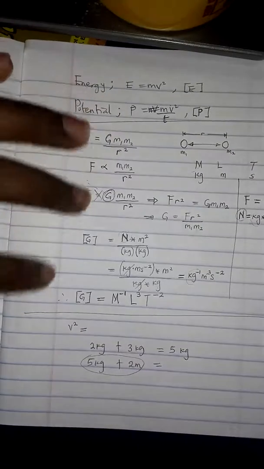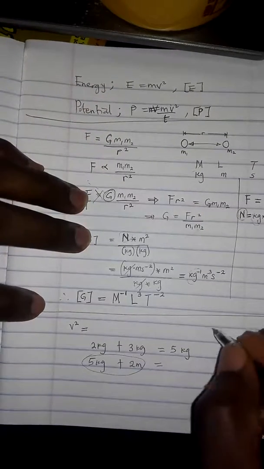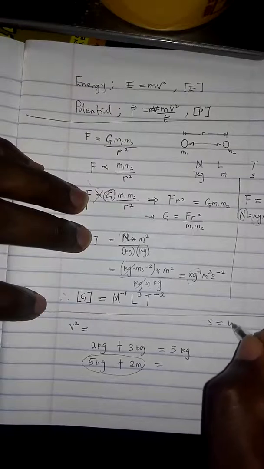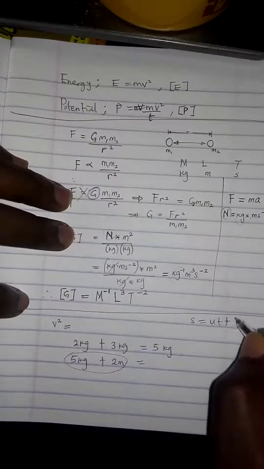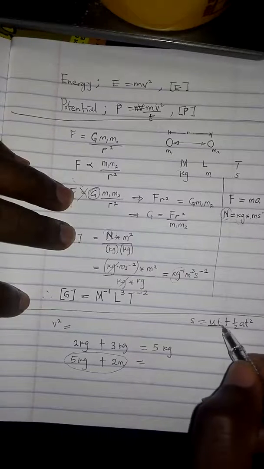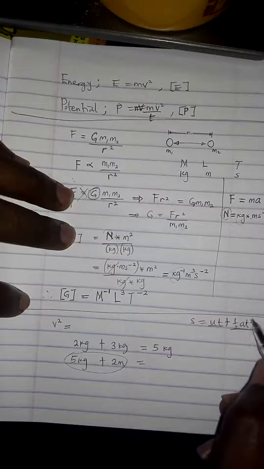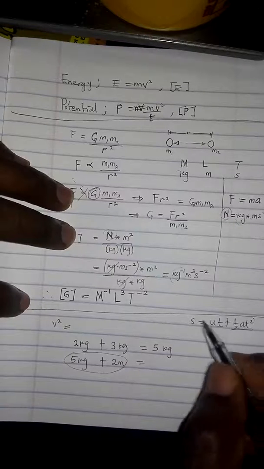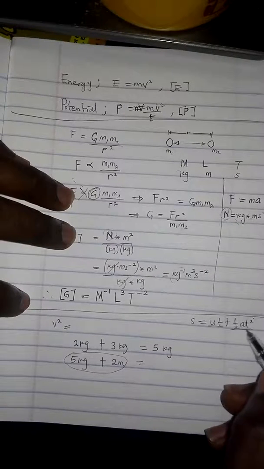That is the idea we're trying to say: if you have an equation like s equals ut plus half at square, before you can add these terms, each one of them has to have the same unit. That's what we mean by dimensionally consistent. They have to have the same dimension.